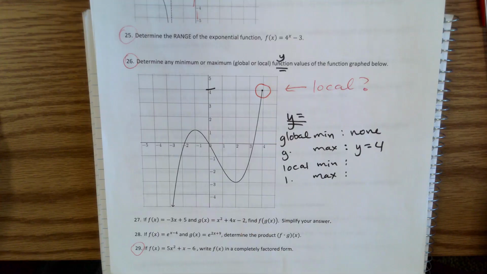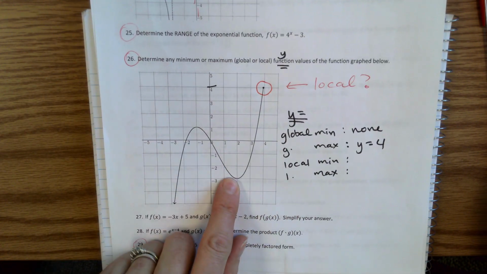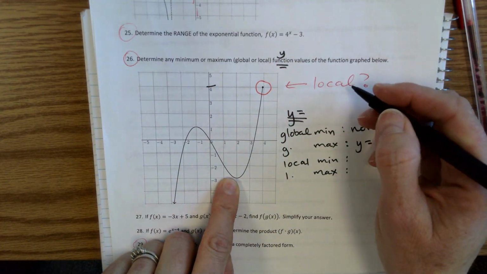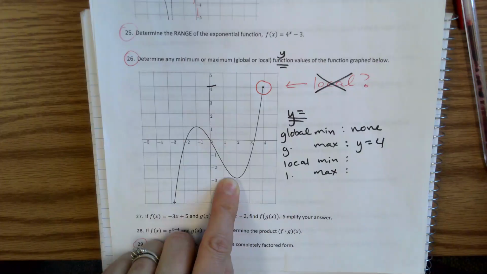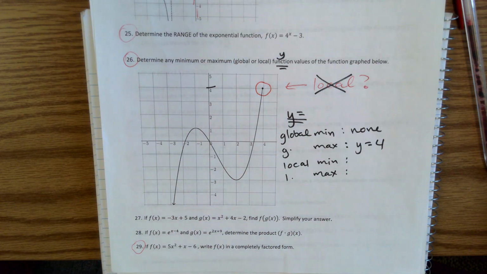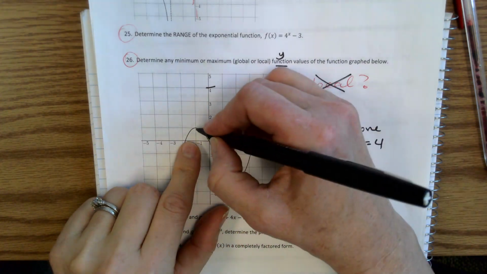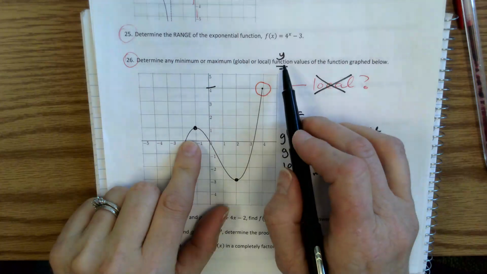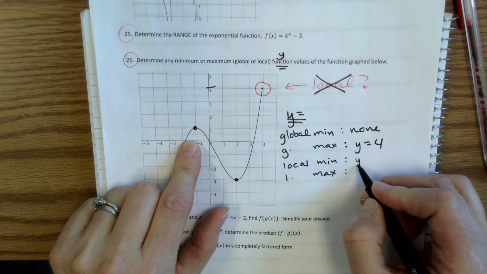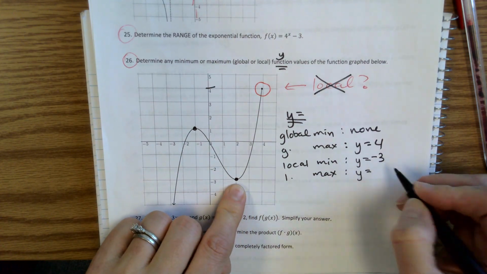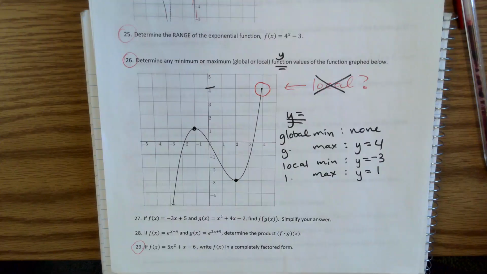Local mins and maxes are only these peaks in the middle. This endpoint cannot be a local min or max, not a local max. I won't tell you why right now, just remember that. It's an important fact. So this is your local min, this is your local max. And again, we want function values or y values as our answers. The local min would be y equals -3, and the local max would be y equals 1.